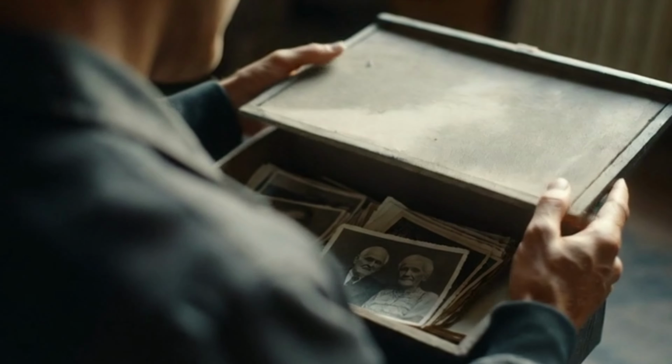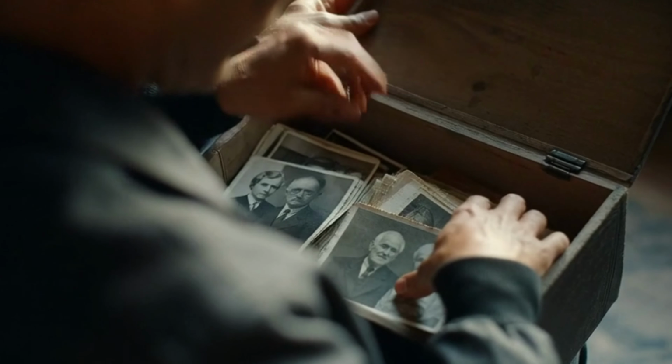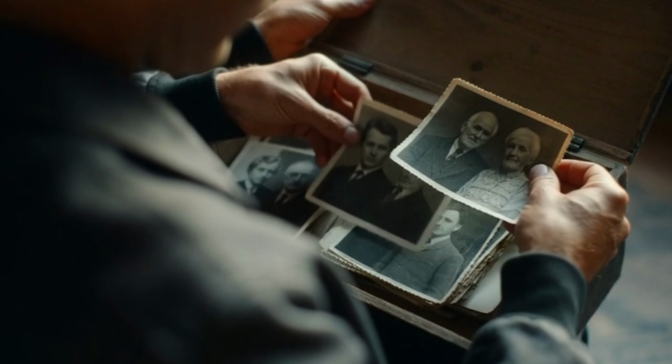Let's talk about something we've all experienced. At some point, you open an old album or a dusty box and find those black and white photos of your parents, grandparents, maybe even great-grandparents. The moments are powerful, but the details feel distant. And the best part is, with today's tools, you don't need to be a designer or an editor to restore them. So in a moment, I'll show you exactly how to turn those old black and white photos into vibrant, modern-looking images with just a few clicks.